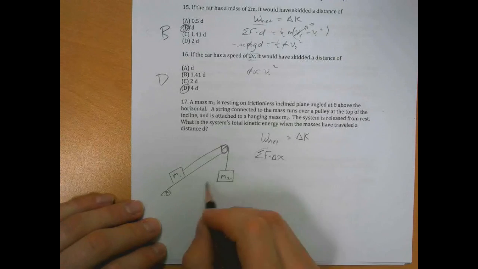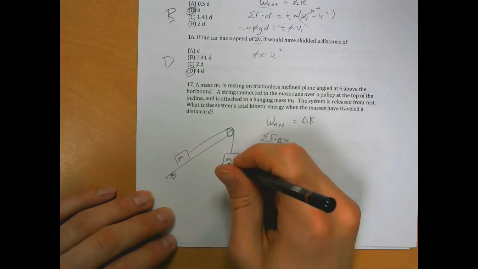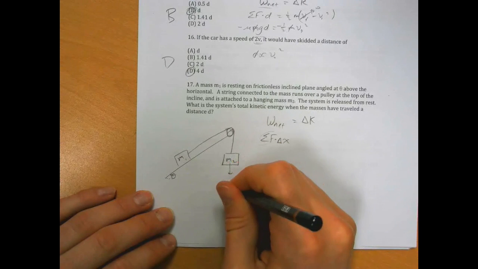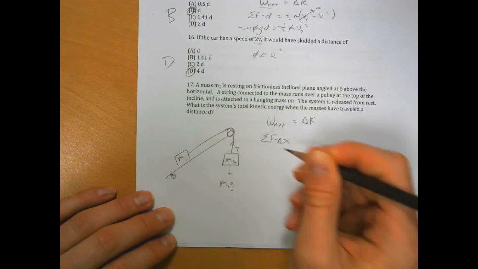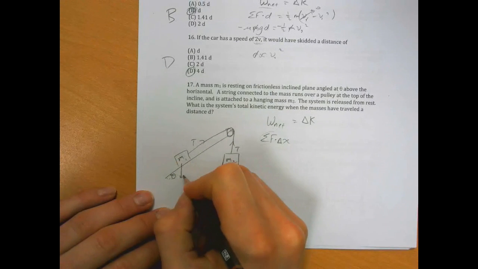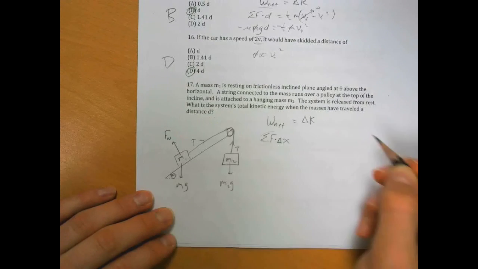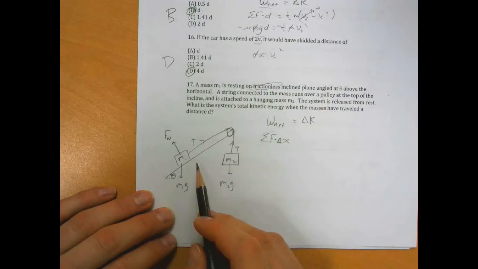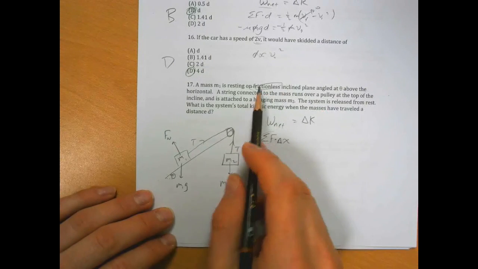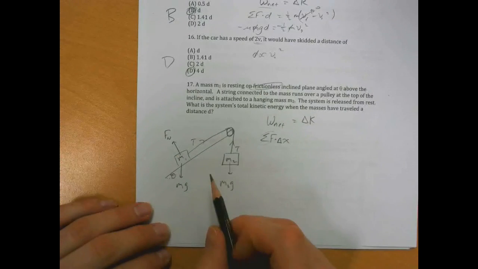So we need to do Newton. Forces acting on m2: we've got gravitation, we've got tension. On m1: tension, gravitation, normal force. It's a frictionless plane, so we don't need to worry about friction. And since it's frictionless, the normal will just cancel out with the component of gravity, and we don't need to be concerned with that.